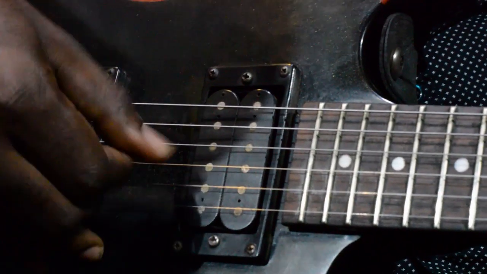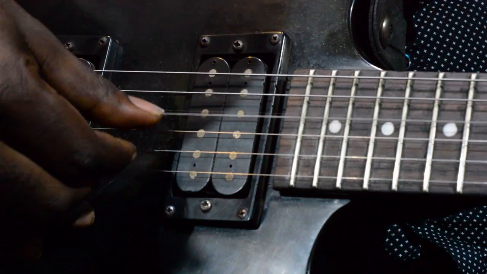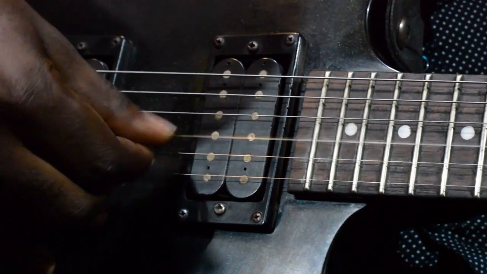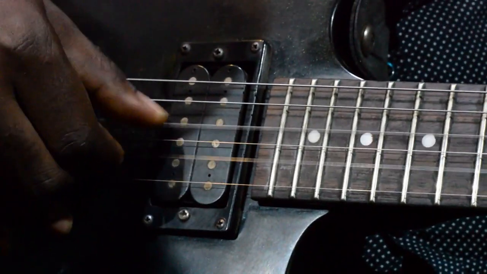Usually this is the basic picking pattern: 4, 2, 4, 2, 4, 3, 2. So 4 and 2 together.